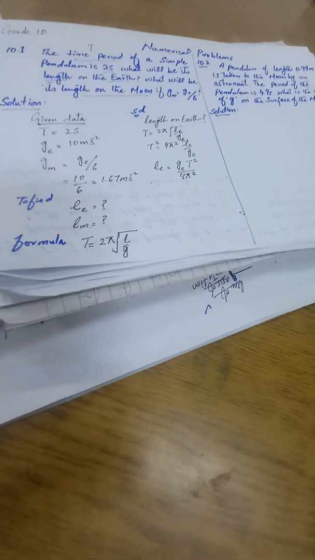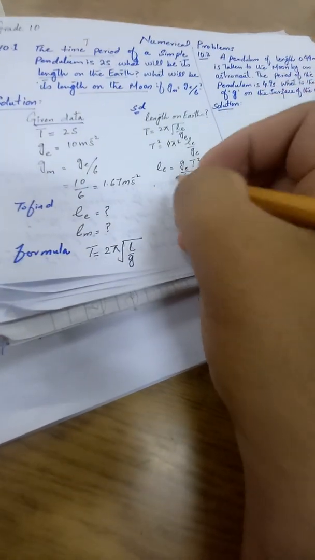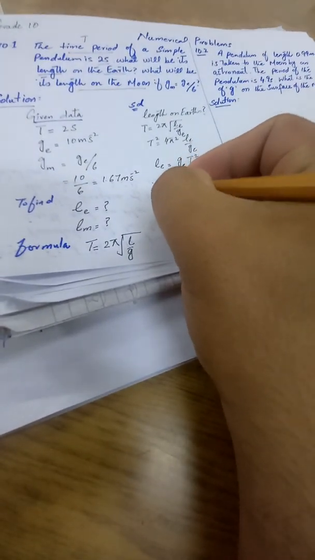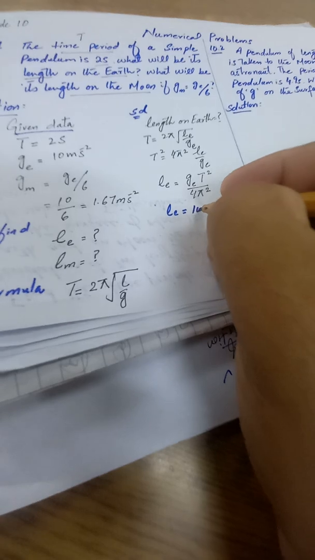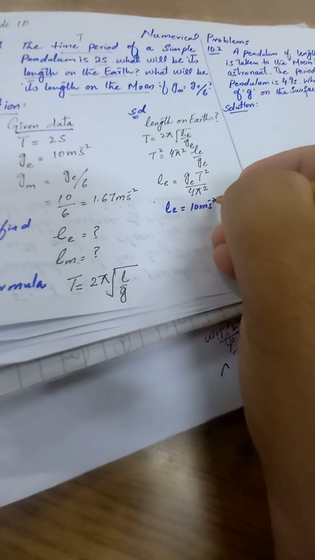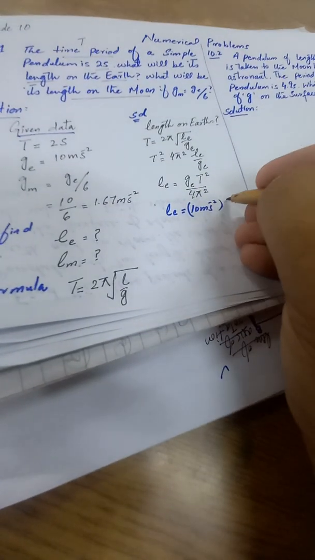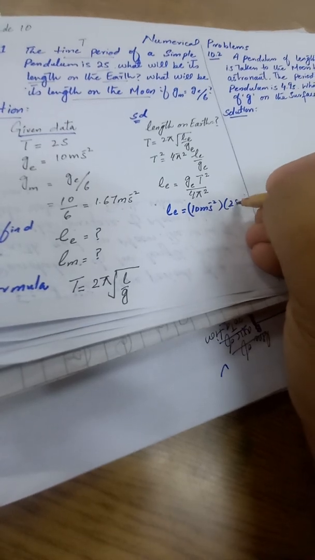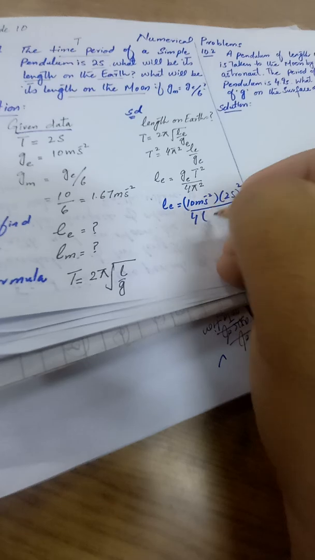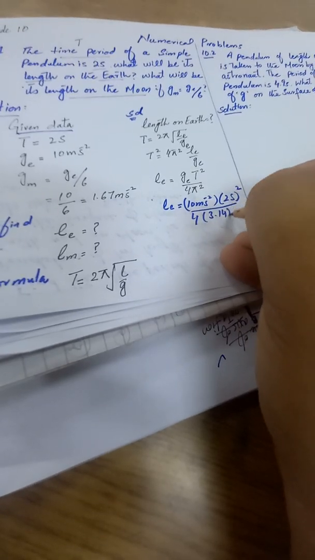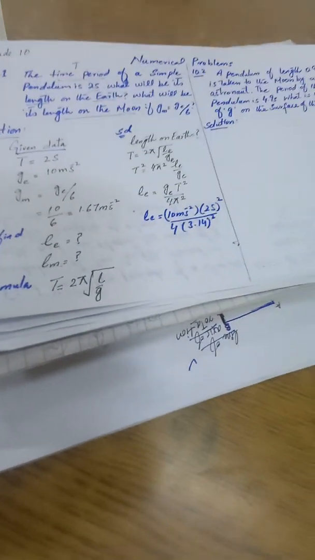So putting the values, we get length on Earth is equal to G is 10 meter per second square and the time period is 2 seconds, divided by 4 into 3.14 whole square.